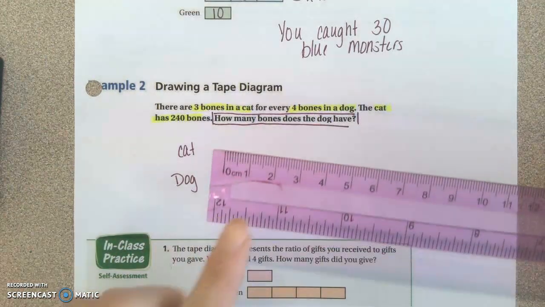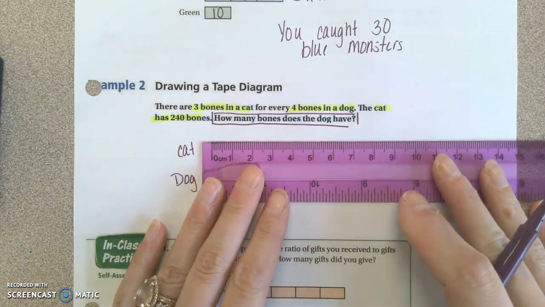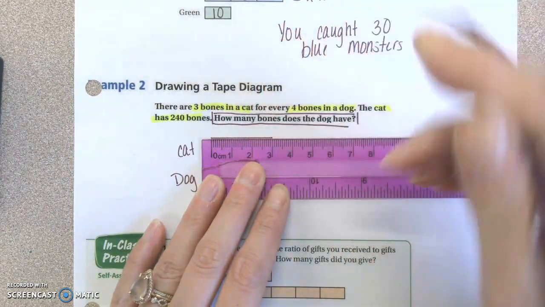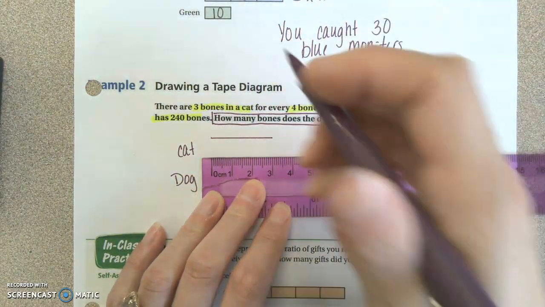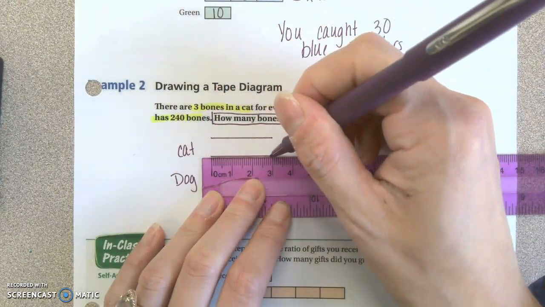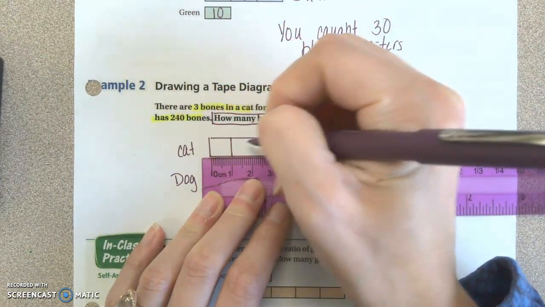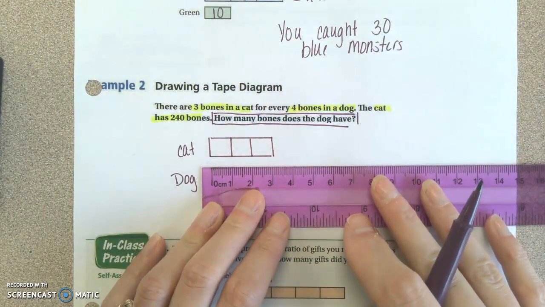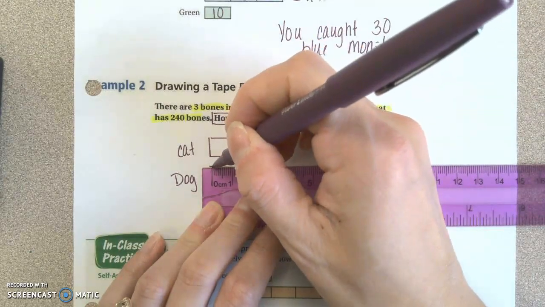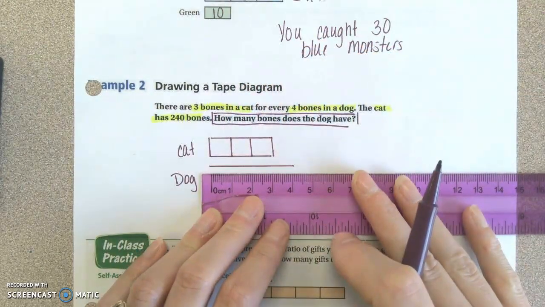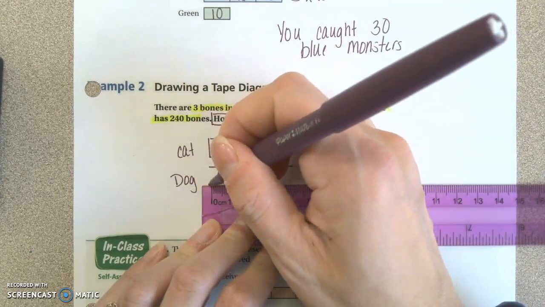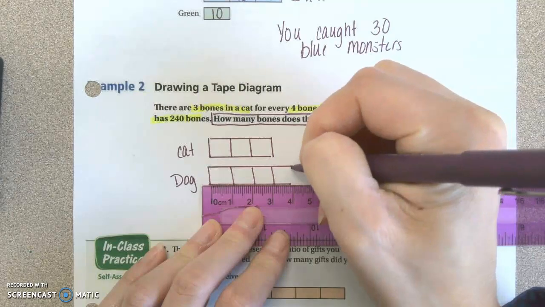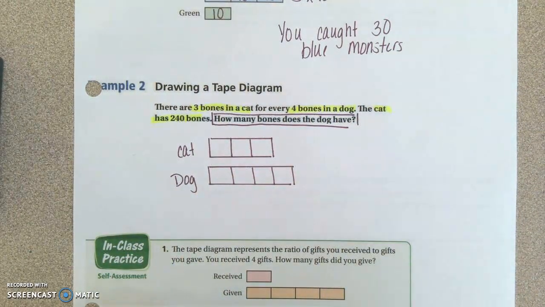So I'm going to take my ruler. I'm on the centimeter side, and I'm going to draw 3 parts for the cat. So I'm going from 0 to 3. And then I am marking at each centimeter. The dog has 4 bones, so I'm going to go down here, 3 to 4. Draw to 4 this time. Okay, so there's my tape diagram.